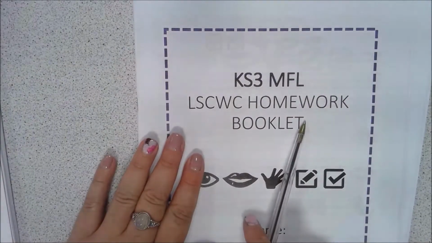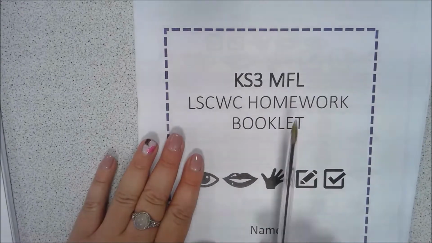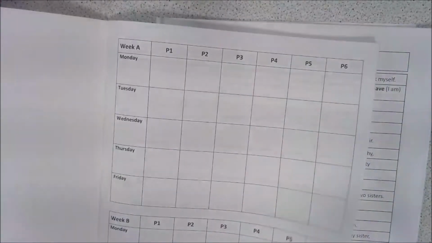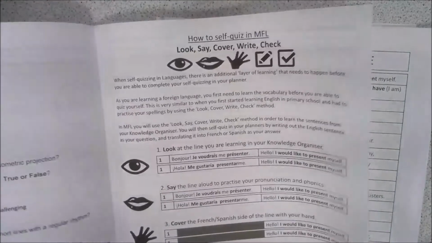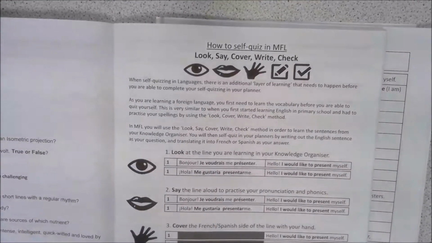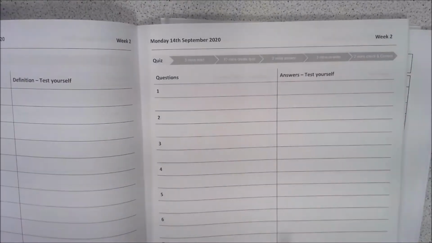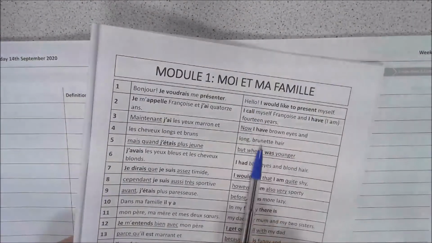After we have finished doing it, so we've learned our lines, in this case lines 1 to 4, we're then going to do our self-quizzing in our planners. In the planner, you'll turn to whichever week it is, and you'll see that we've got the instructions for MFL self-quizzing there again. Here we're going to write out the questions, and our questions are going to be those 4 lines in English.